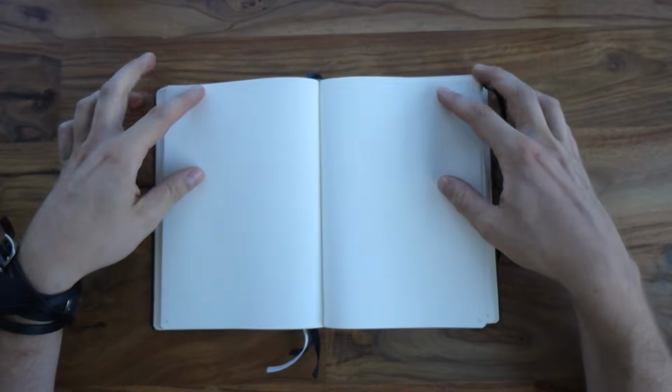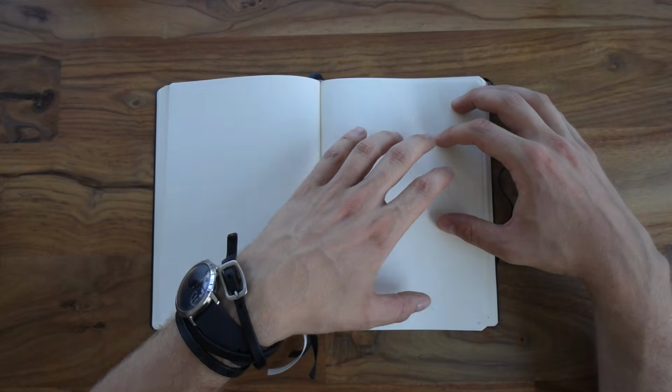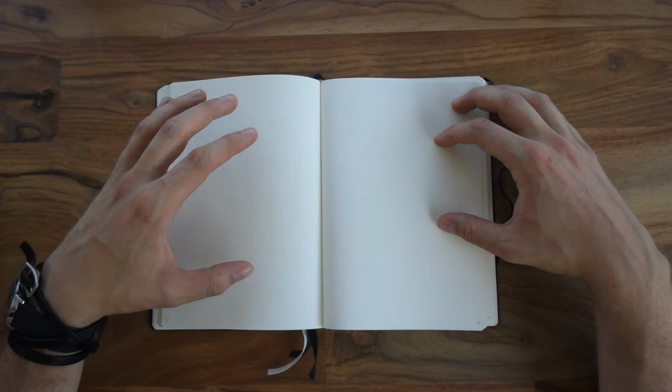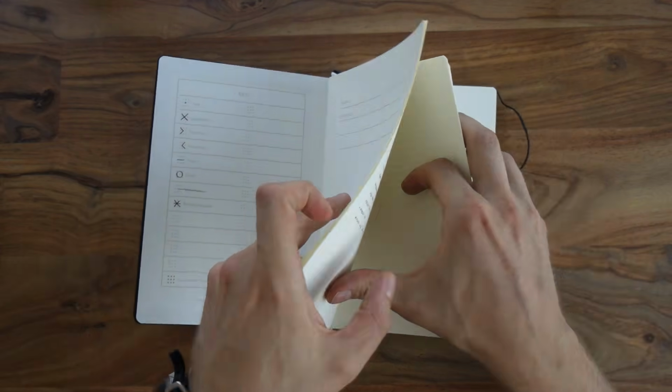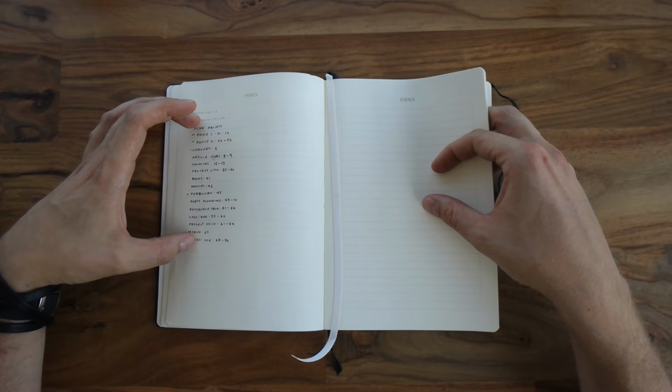So, this could be project 1, this could be project 2, you can use as many pages as you want, but I use collections in order to group all information related to the same project, and then I can use my index to quickly access those projects later.